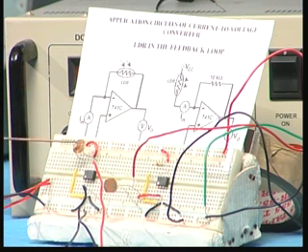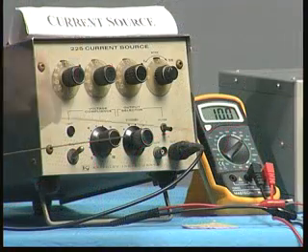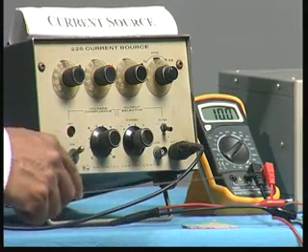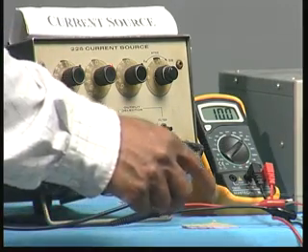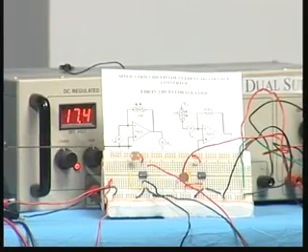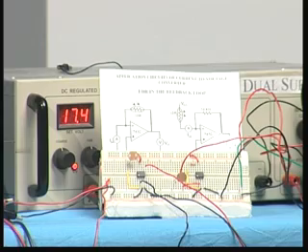You can see the op amp, you see the LDR here, and that is in the feedback network, and the current source is still here, and the current meter is also here, and the output is monitored by the voltmeter here. So everything is the same except that in the feedback, instead of the normal resistor, I have replaced it by a light dependent resistor.